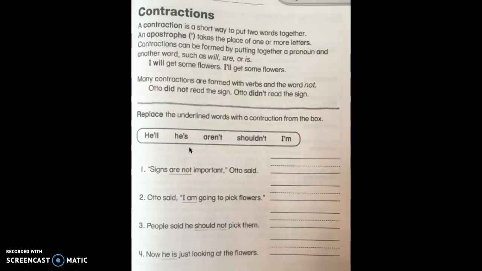I will help you with the first one, but I want you to try and do the other ones on your own. So the first one says, signs are not important, Otto said. So then you would try to figure out what contraction from the box would fit best in this sentence. I would use the contraction aren't. Signs aren't important, Otto said. Okay, so go ahead and answer the other ones on your whiteboard.